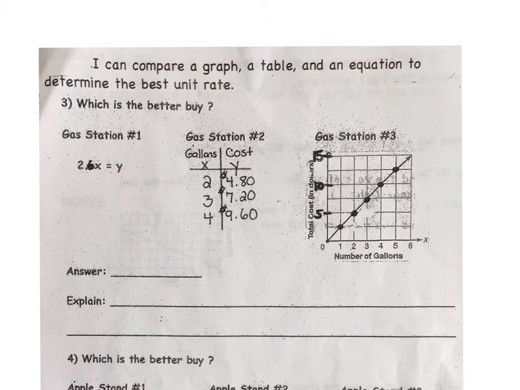Welcome to page 19 of Accel Pkt number 4. On this page, we are going to compare unit rates. Our I can statement is, I can compare a graph, a table, and an equation to determine the best unit rate.